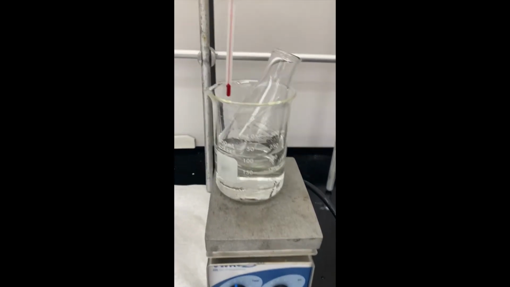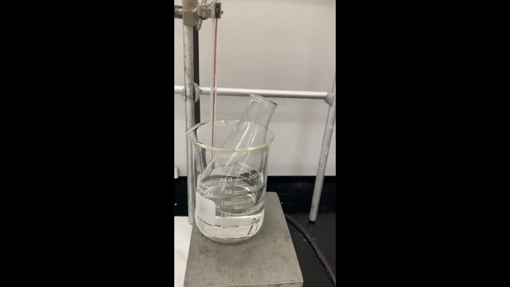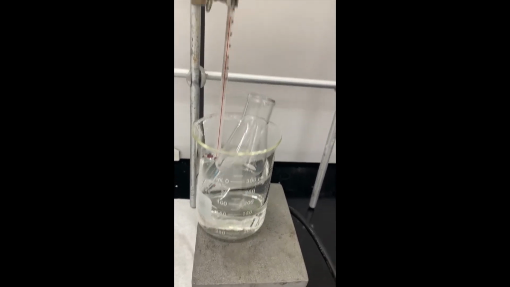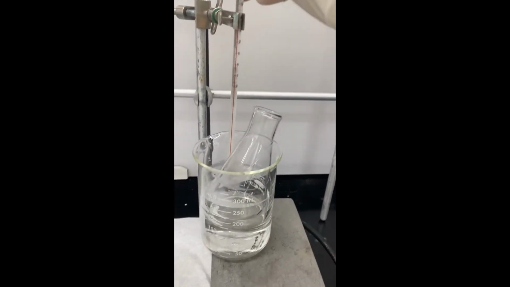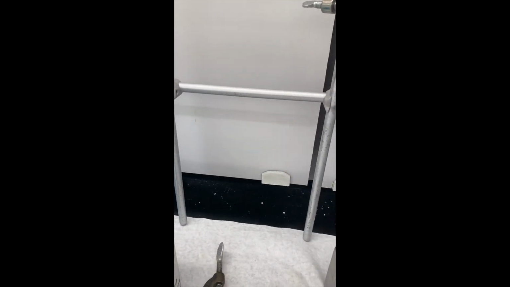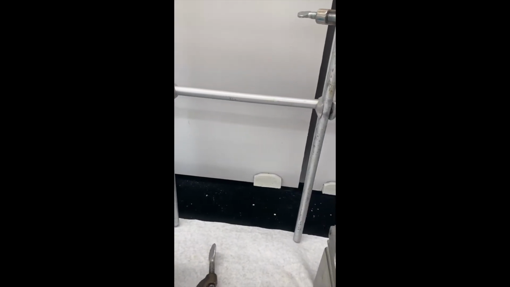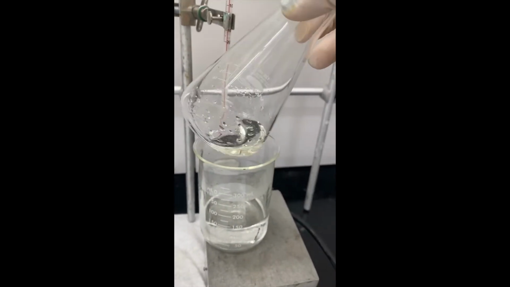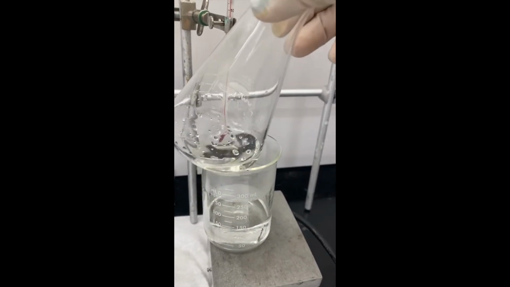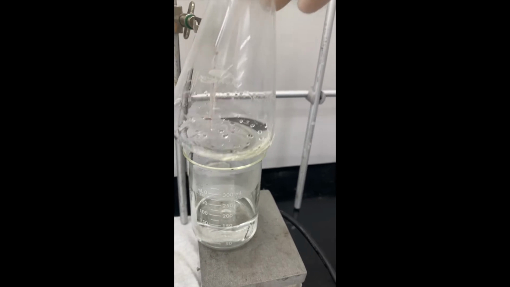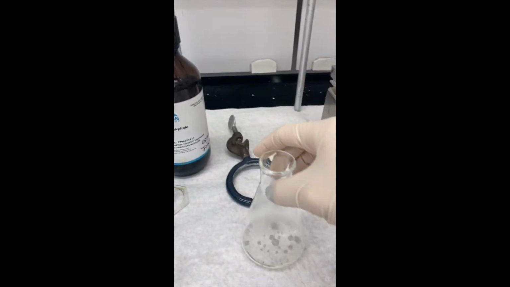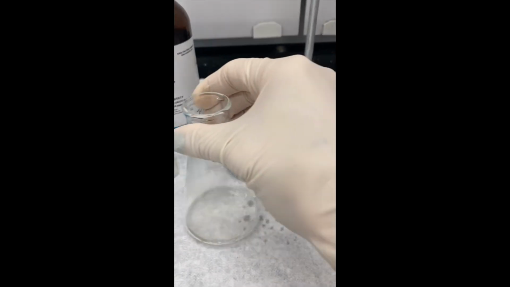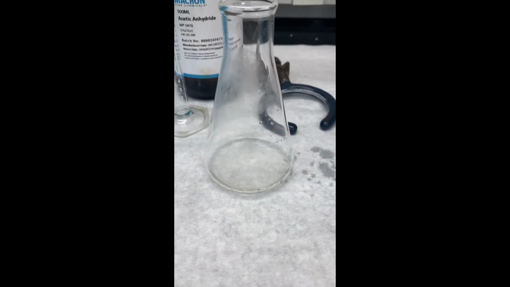Alright, so we've let this heat for about 6 minutes now, and I've taken out my thermometer just so I have room for my flask. But this was about 50 degrees Celsius. It's nice and warm, and it's allowed for our solid salicylic acid to dissolve, which means that now it can go into solution and react with our acetic anhydride. And so what we're going to do is just let this cool off to the side, and hopefully we'll see some nice crystallization occurring.